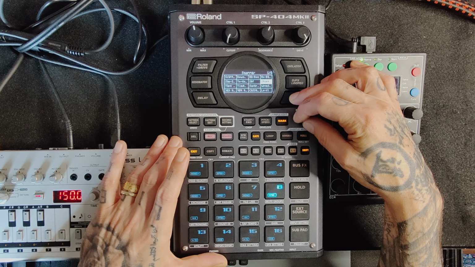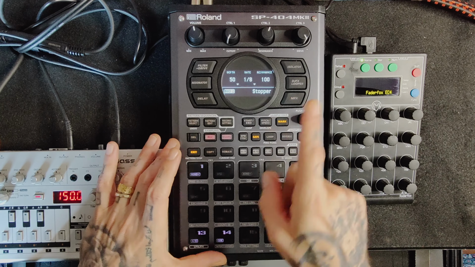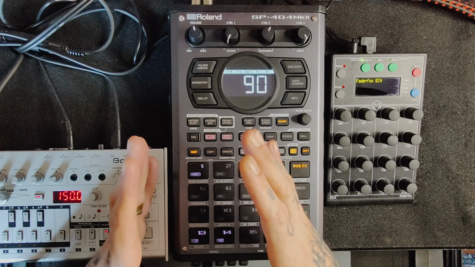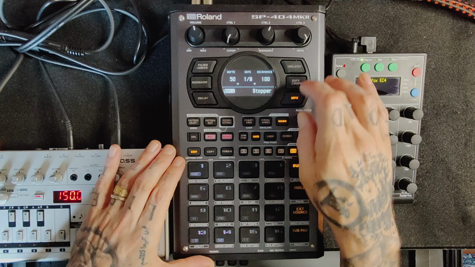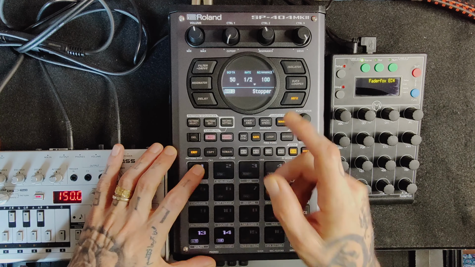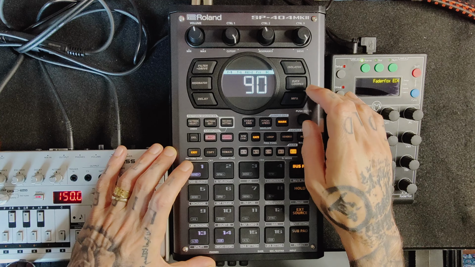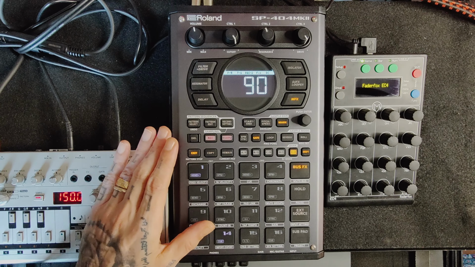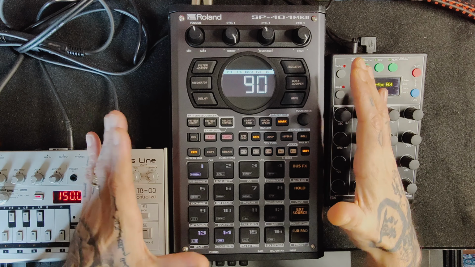Now I want to use the stopper. Think about that. The stopper is a pitch envelope. If we activate the stopper, pitch is going down, right? So this is a pitch envelope.